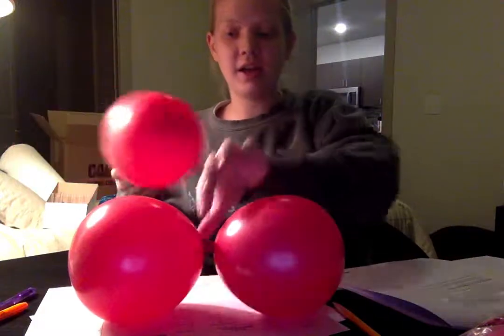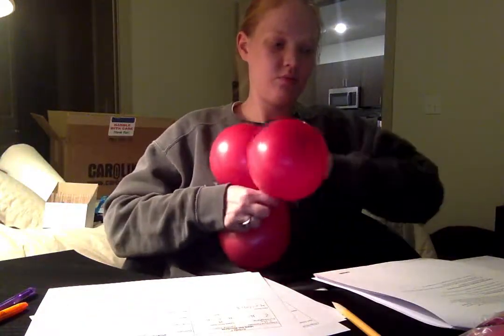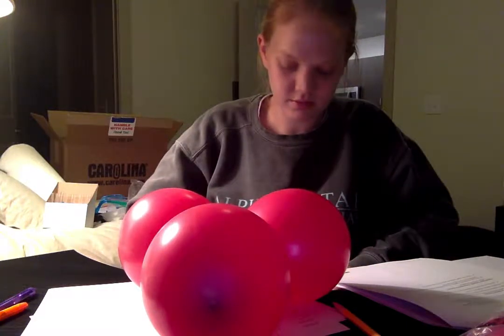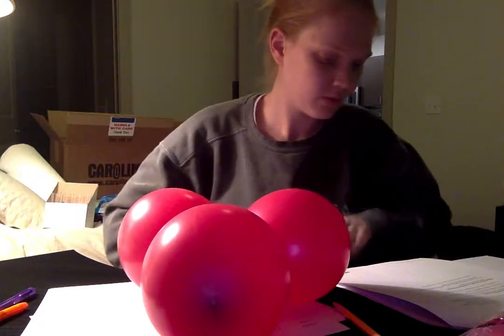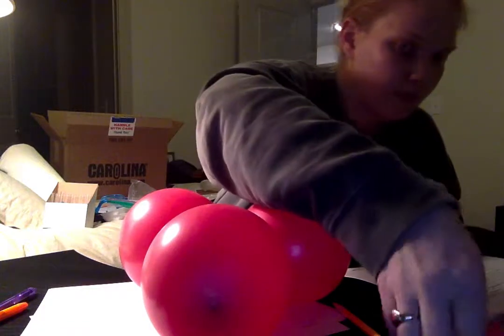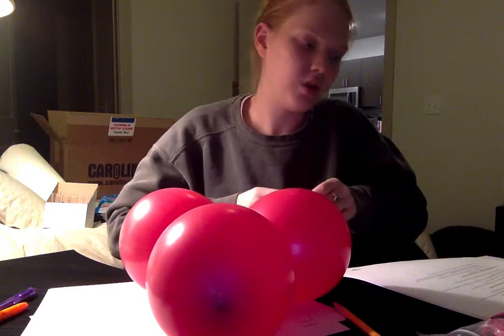Okay, and then if I add another one, then I'll make this the 3. So then now this is representative of the trigonal planar. Okay, and so I'm going to keep going until we get the tetrahedral, trigonal, and octahedral balloons. Okay.